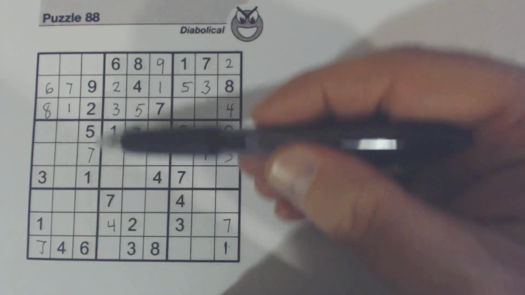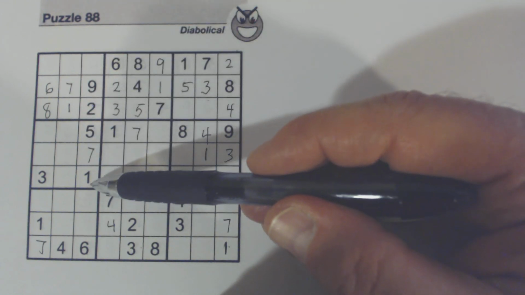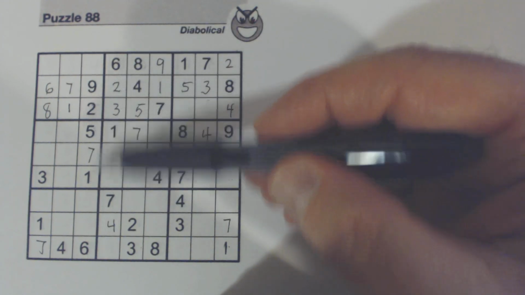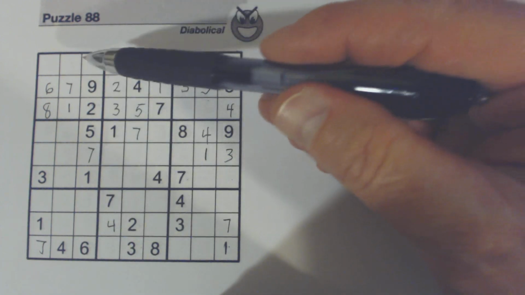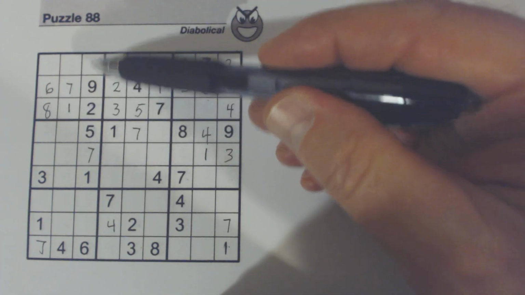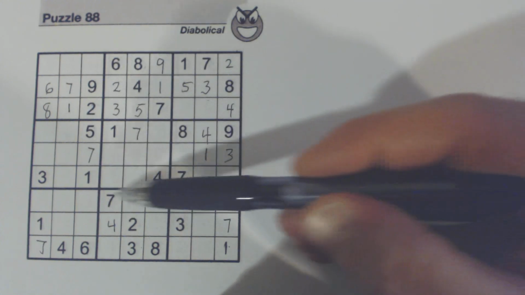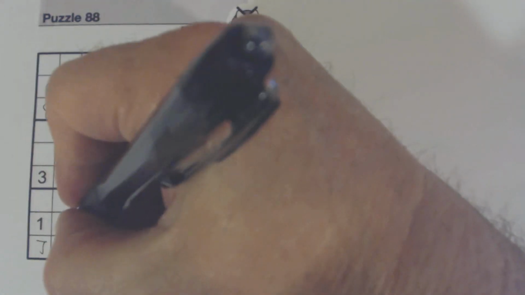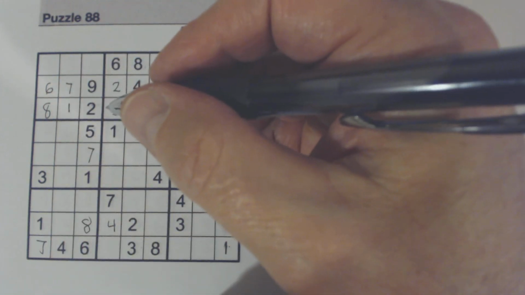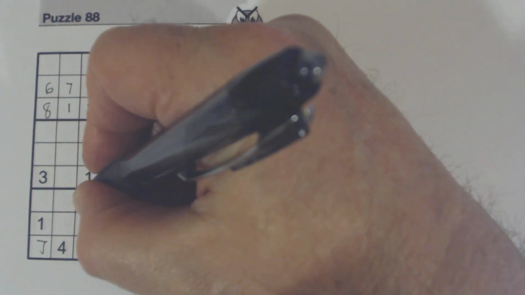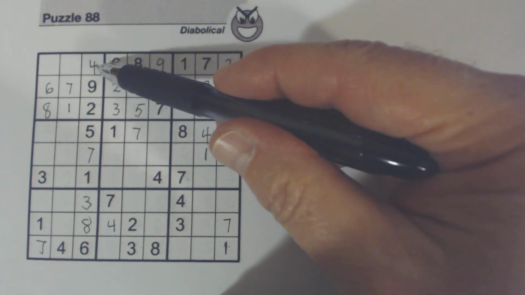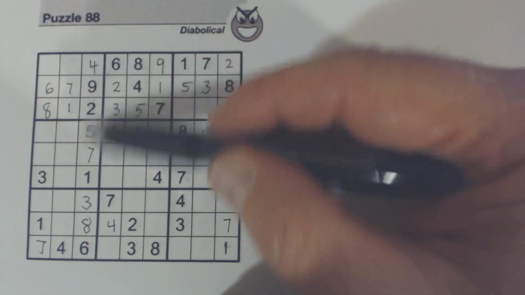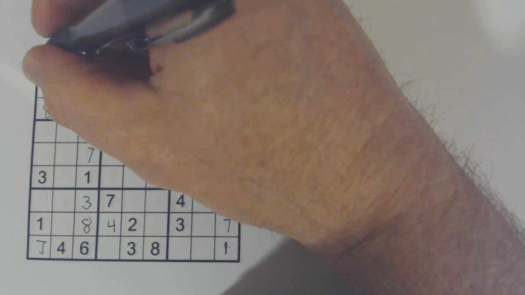Let's look at this column right here. We've got quite a bit filled in here. 3, 4, and 8 are missing. So that's a 3, 4, 3, 8, and there's 3, 4. So that's an 8 right there. Okay, so we know that's a 3 and that's a 4. Okay, that was one of our 3, 4, 5 triplets here. So now we know that's a 3 and that's a 5.